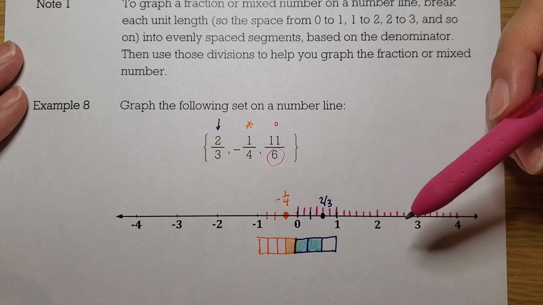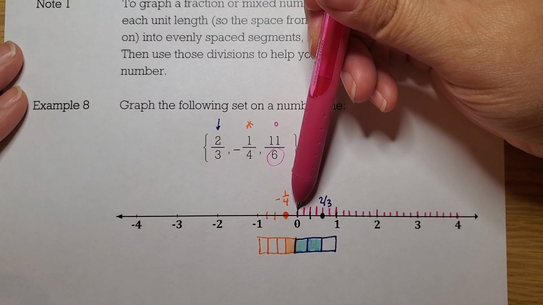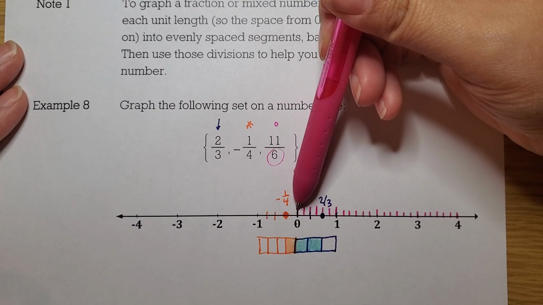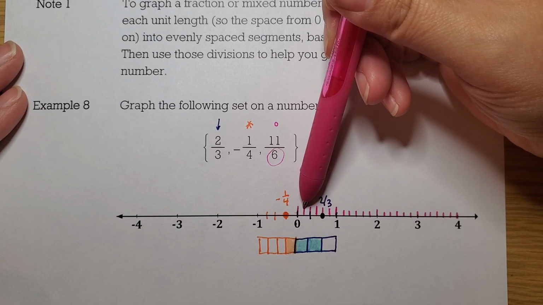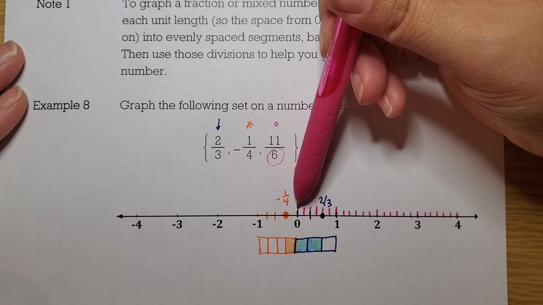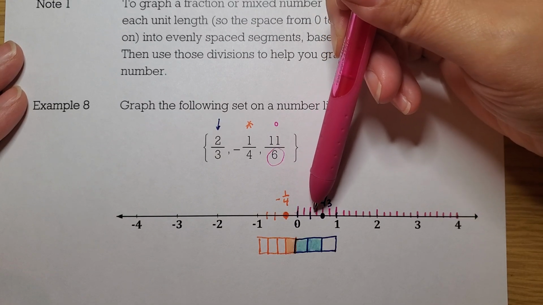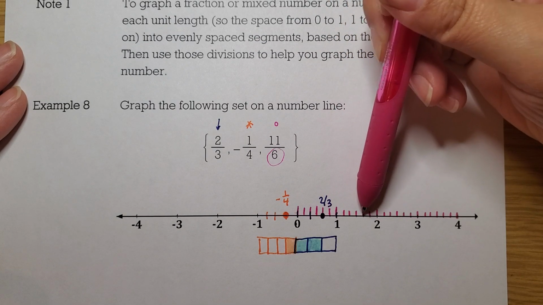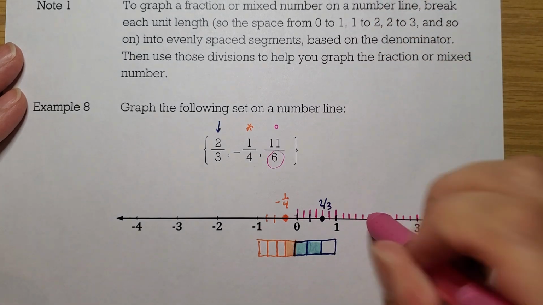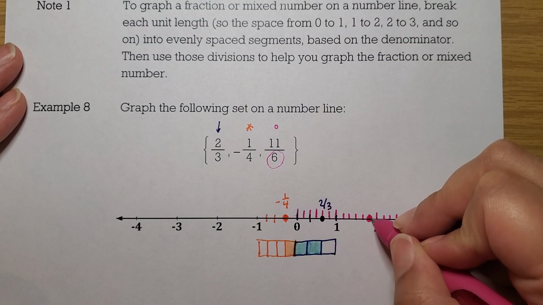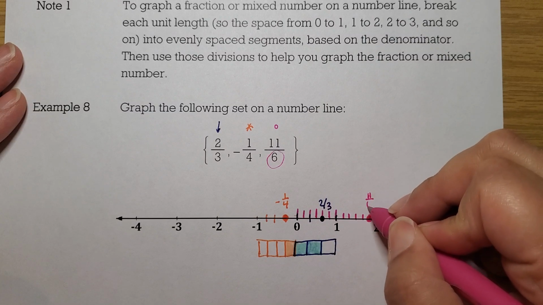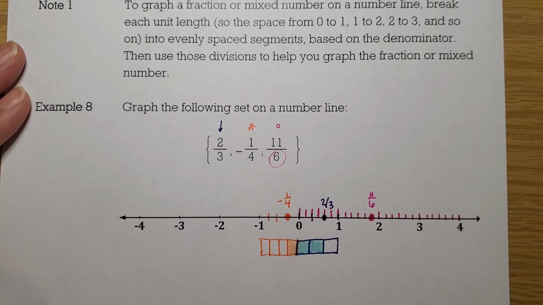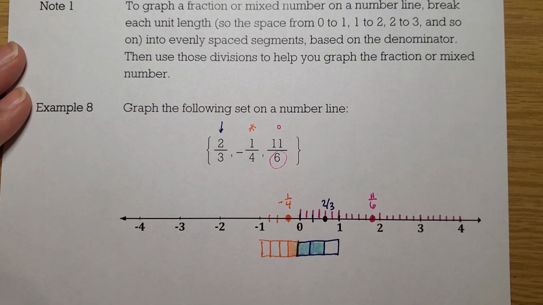Now I'm going to start at 0 and I'm going to count 11 spaces. So I don't count this first line I'm starting on, and then this next line is going to be 1. So counting to 11. 1, 2, 3, 4, 5, 6, 7, 8, 9, 10, 11. So this 11th one is where I'm going to plot my point, and that is our 11/6. And there we go. That is how you can graph an improper fraction.